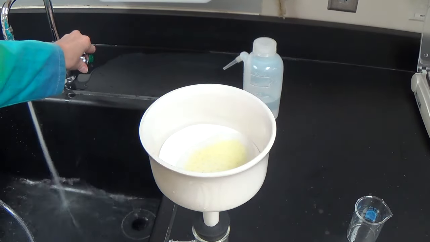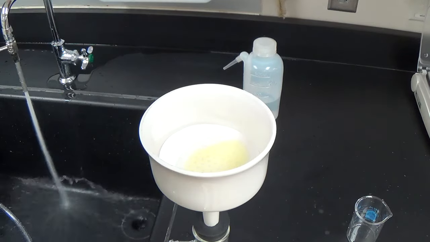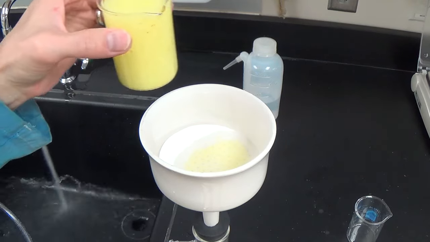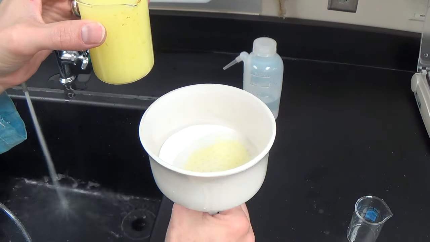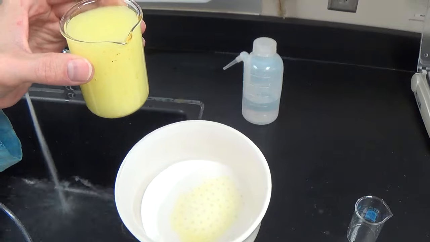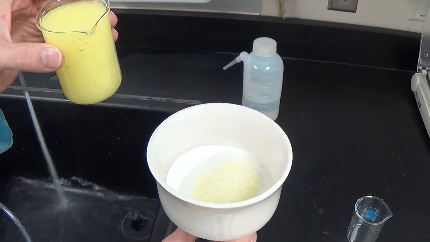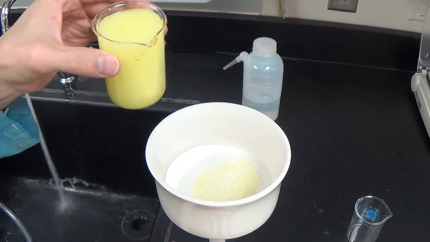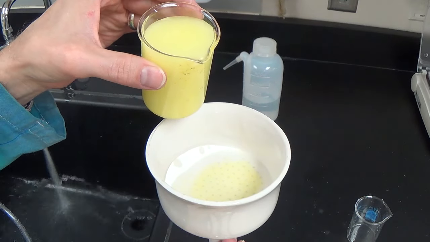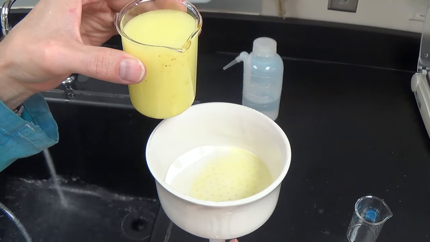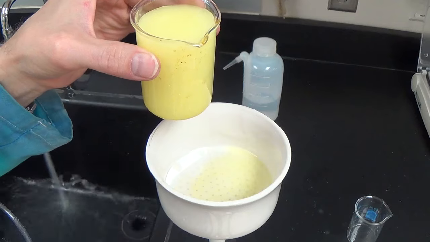So you can see, as my filter paper wets, it's also going to be pulling the liquid through those holes into the flask. Okay? And I'm going to slowly and carefully pour into the center and get it to filter. All right, so you would pour through all of this.